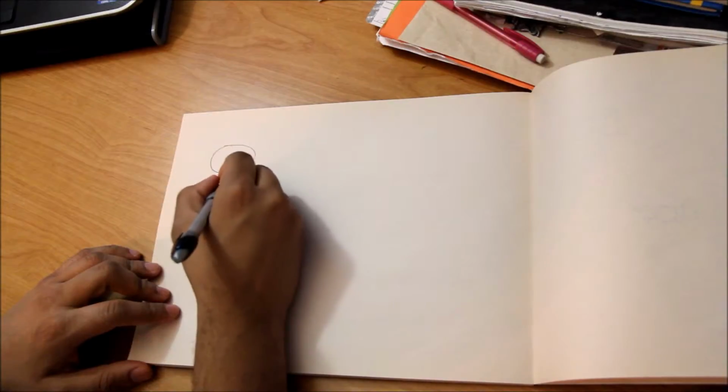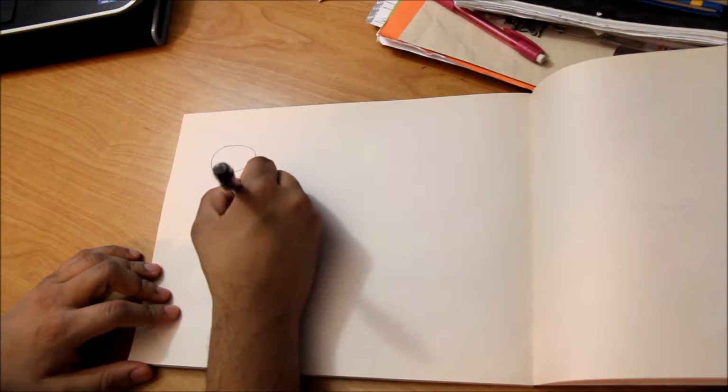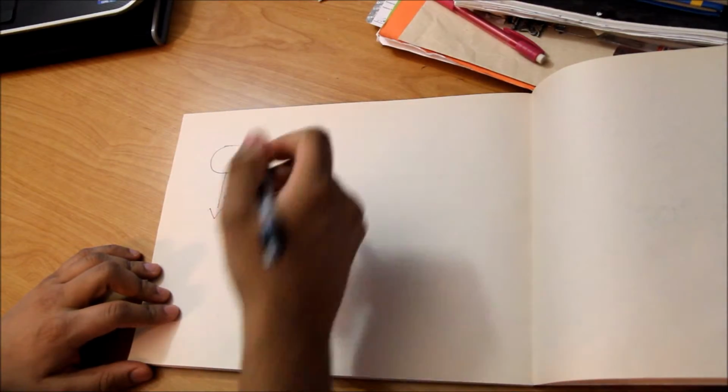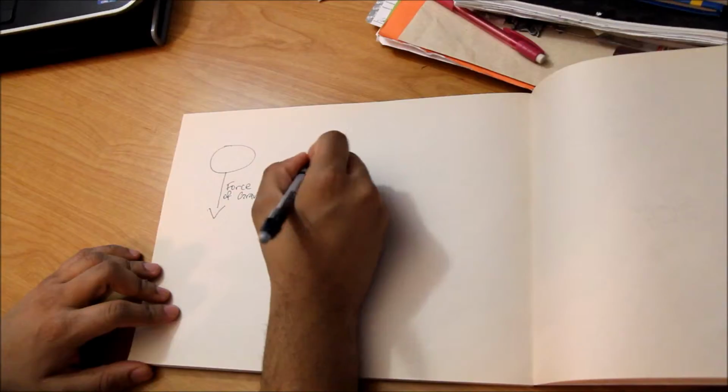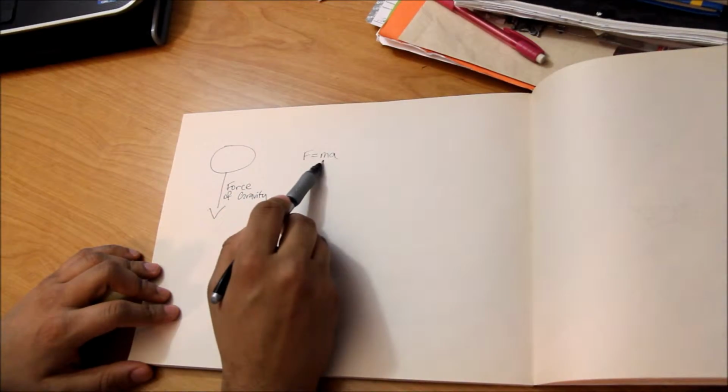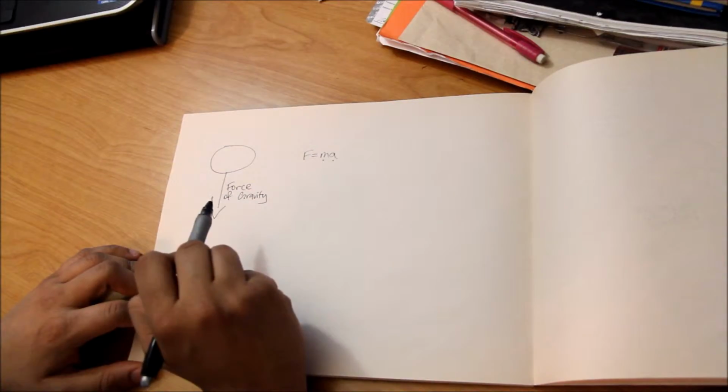And that constant force acting on that object is none other than gravity. Now, it's common knowledge in physics that force is equal to the mass of the object times the acceleration.